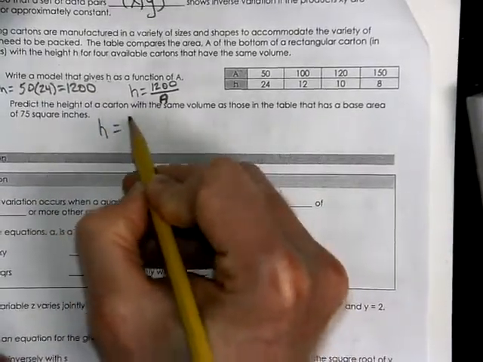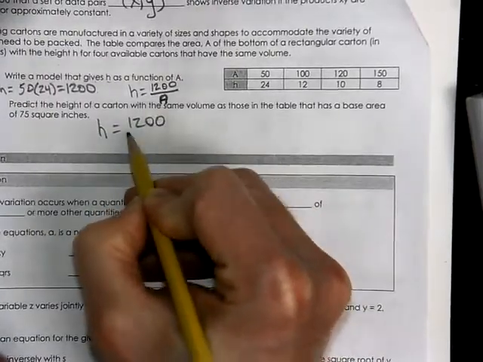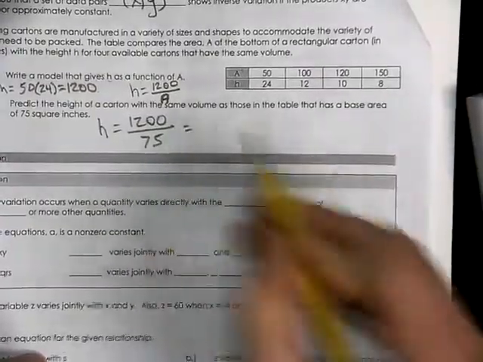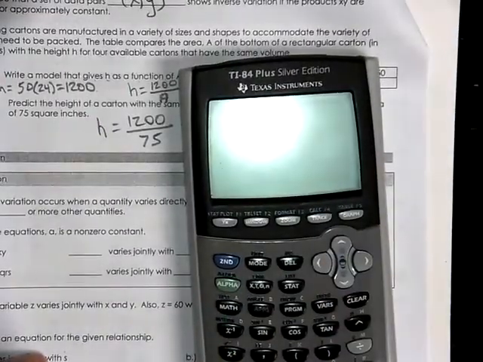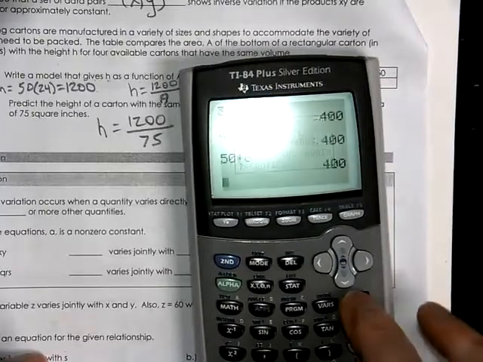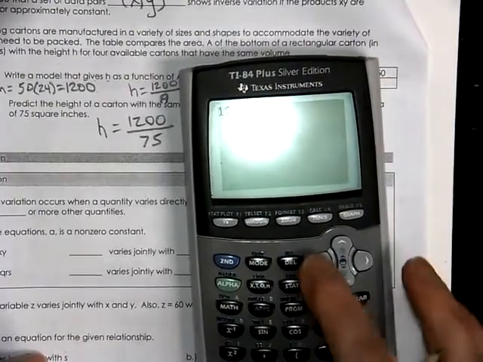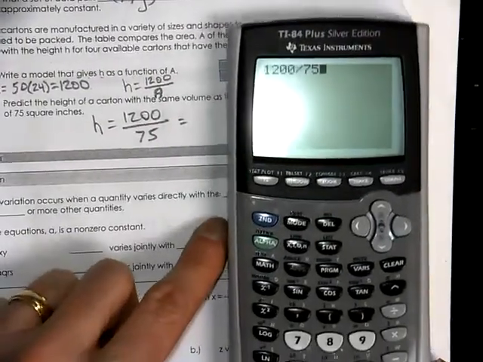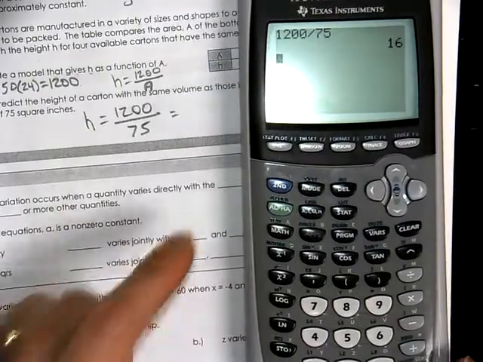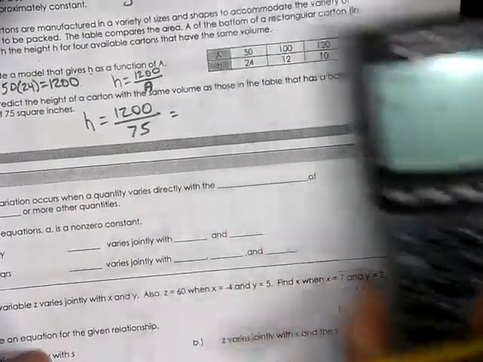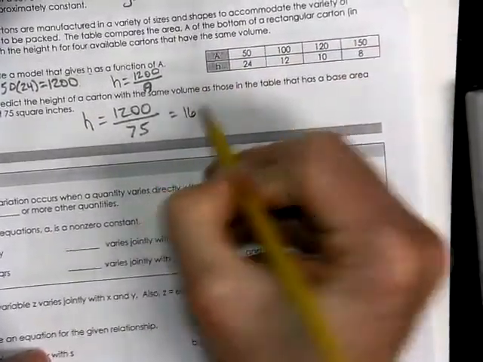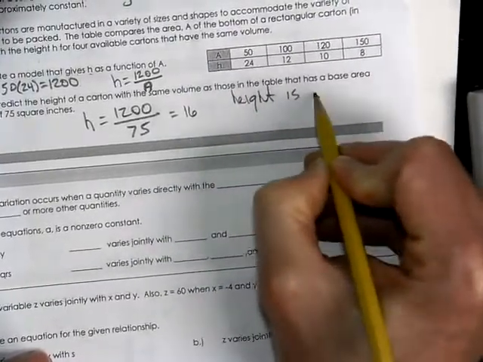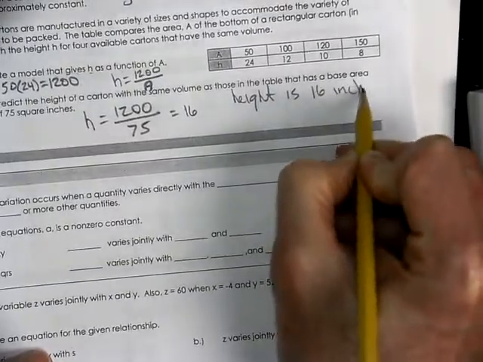So the height when the base area is 75, 1200 divided by our 75, we get 16. So we have the height is 16 inches.